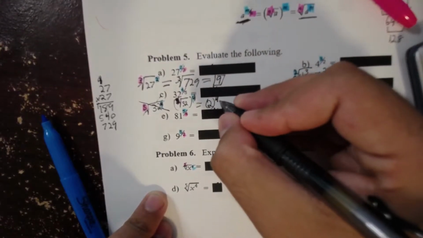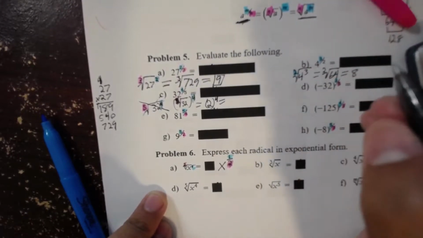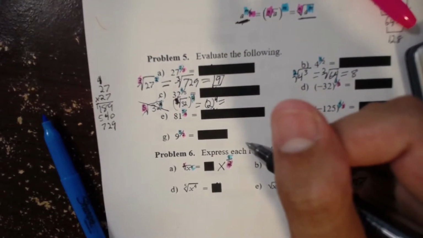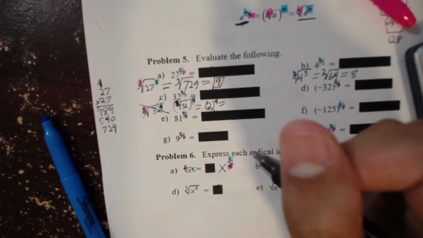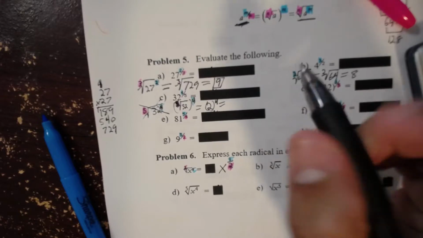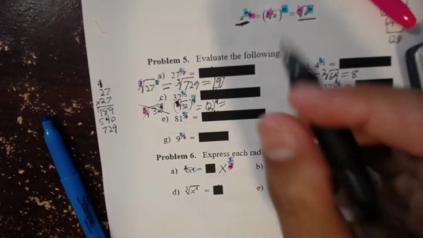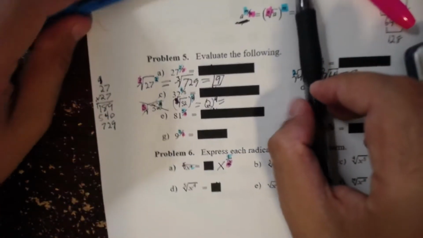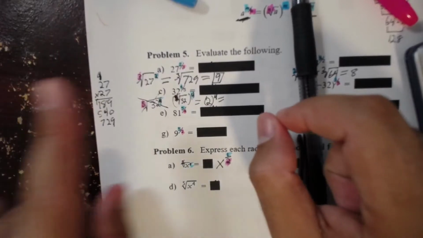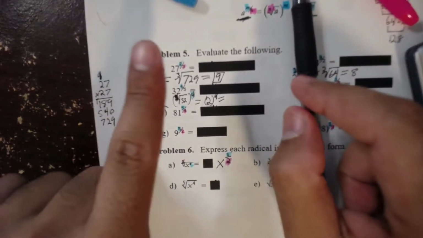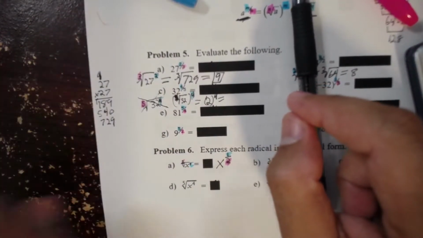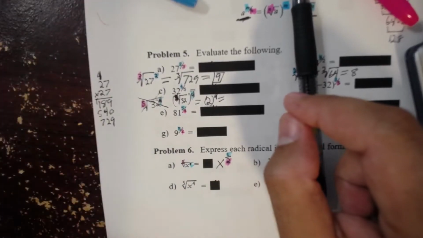Now, what's 2 to the 4th power? Can you do that in your head? I can, but whenever you do this in your head, keep track of how many times you're multiplying 2 by 2, because sometimes people mess up on counting.